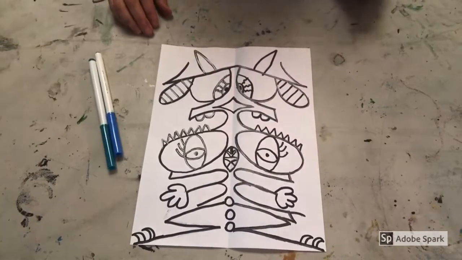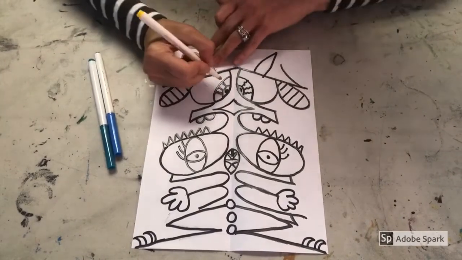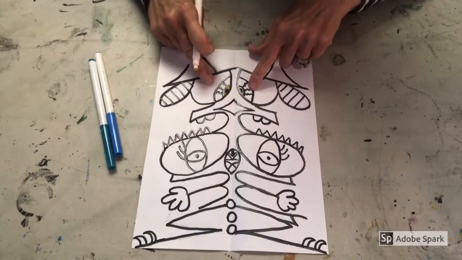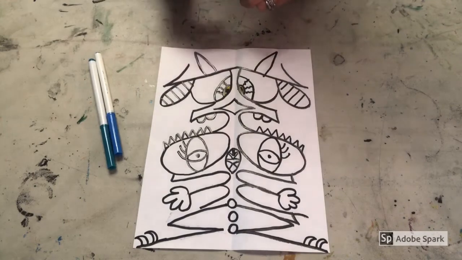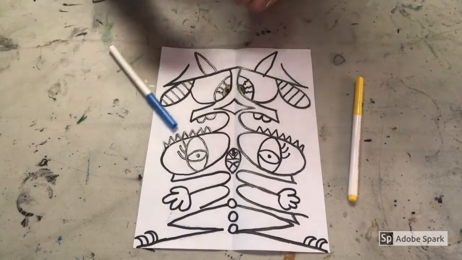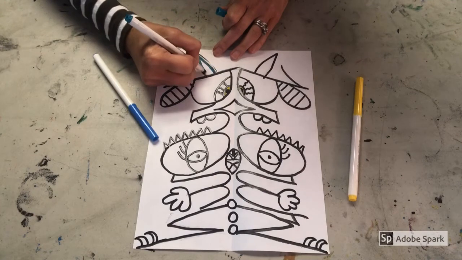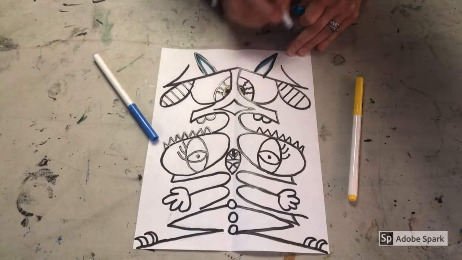So here is my finished monster, and I'm not going to spend a lot of time coloring it in, but you could start coloring it in with whatever you may have at home. I'm using markers here. Make sure you do the same thing on both sides. This is linear symmetry, so it needs to be a mirror image. So if you paint one eye blue on one side, you're going to paint the other eye blue on the other. You can even use symmetry by layering your colors like this.